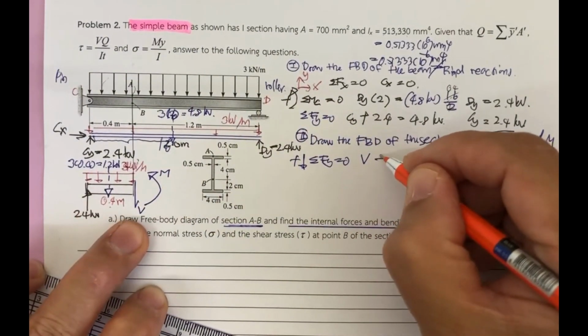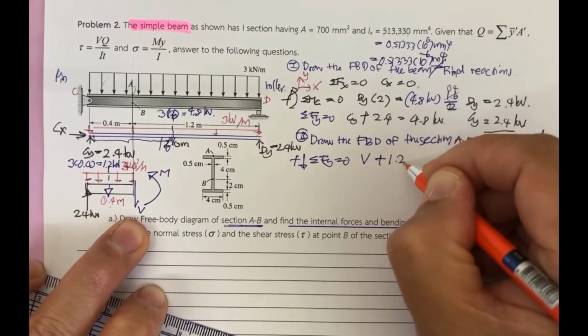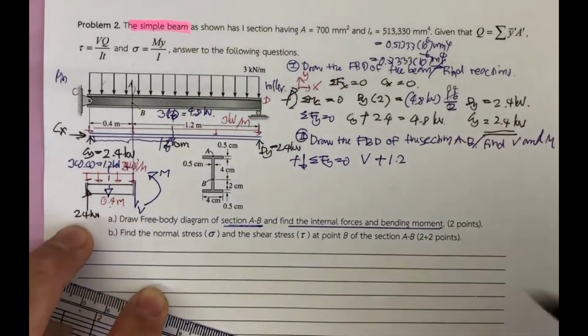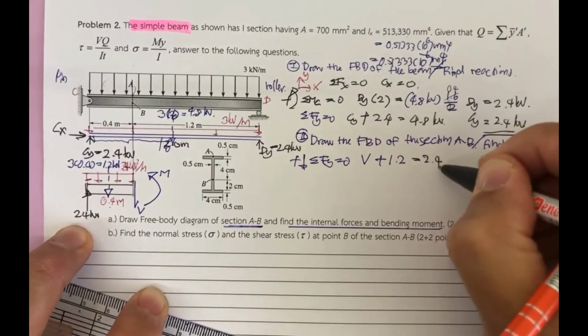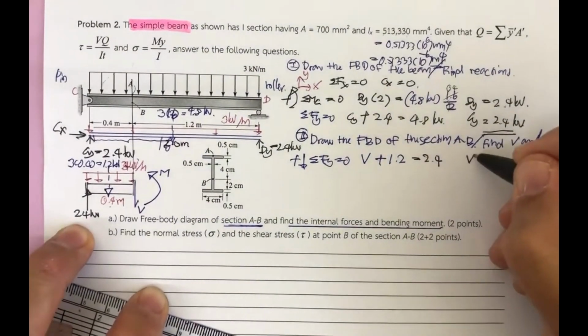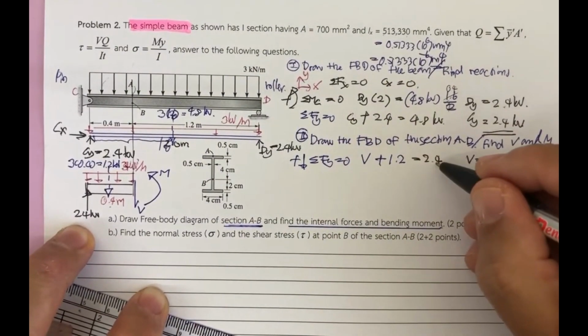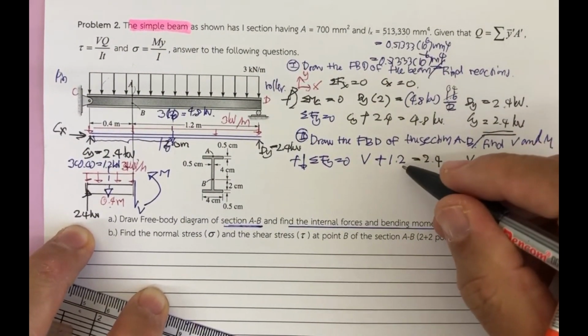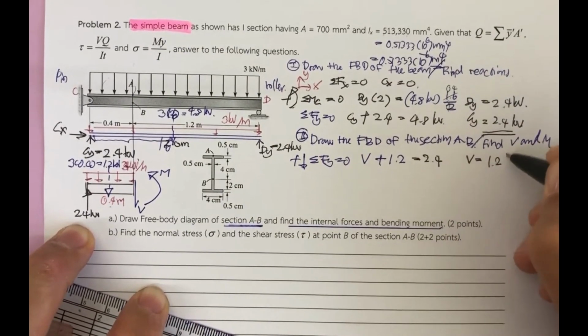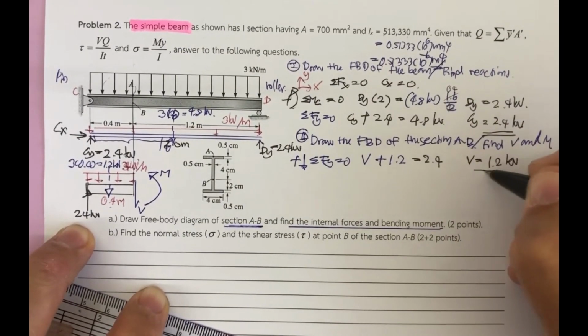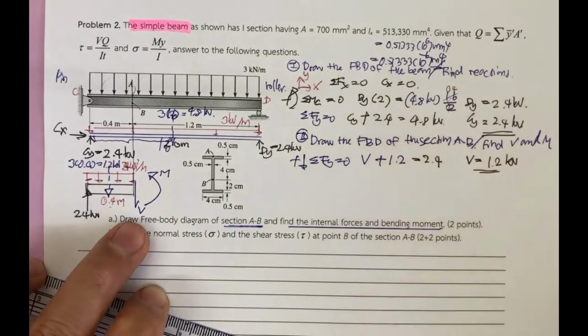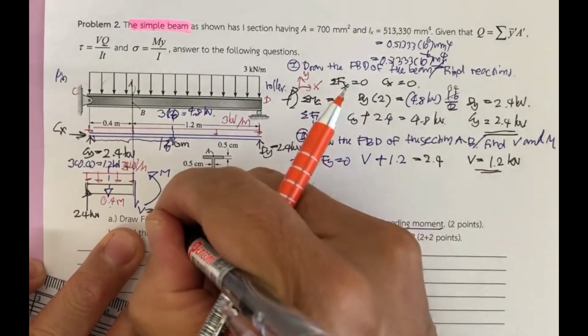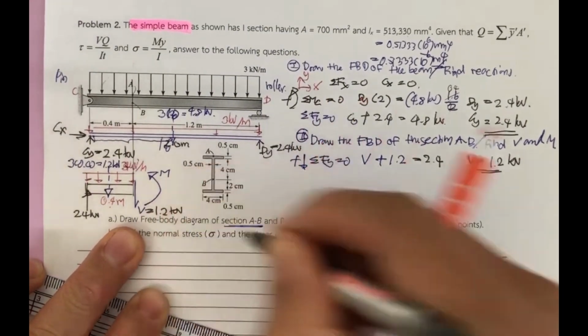In the same direction as V. This is going to be 1.2. And the upward is 2.4. So we have V equal to 2.4 minus 1.2. This is going to be 1.2 kilonewton. That is for the shear here, 1.2 kilonewton.